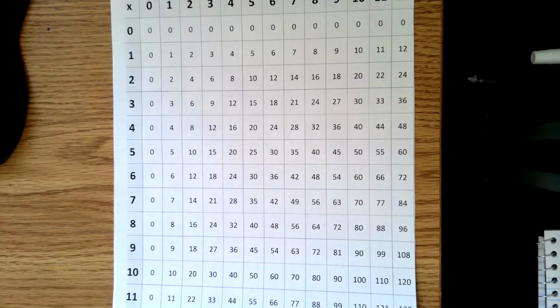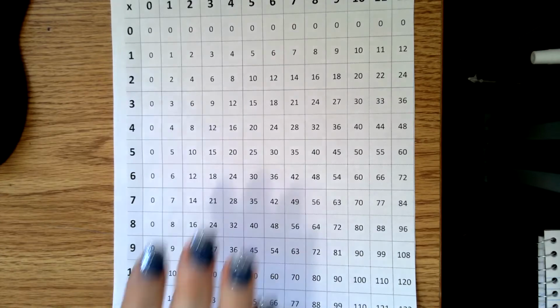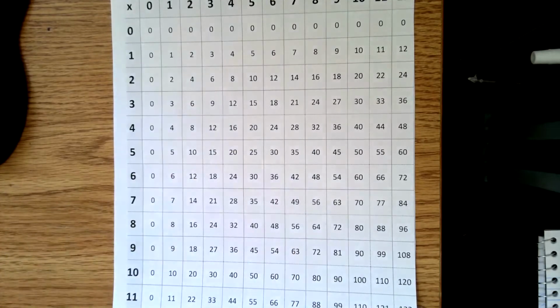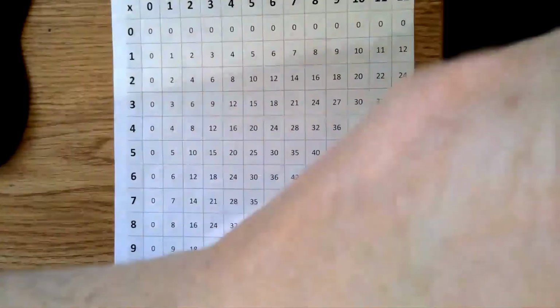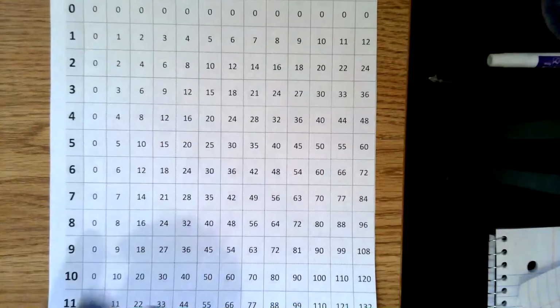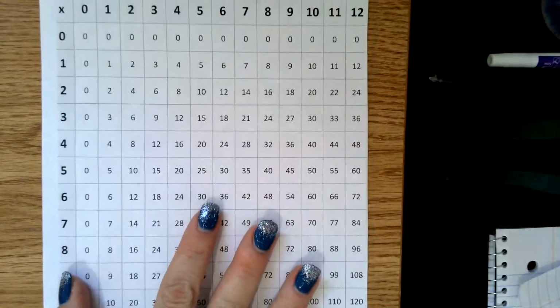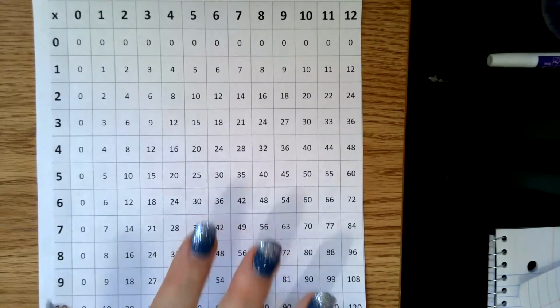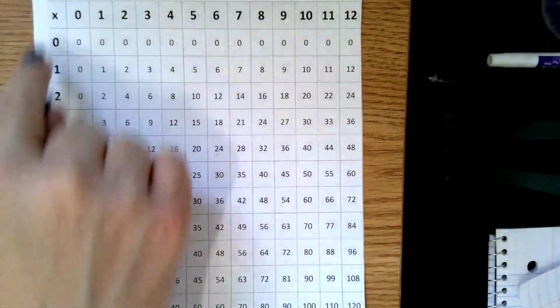So today we're going to be working with a multiplication chart that goes from 0 to 12. I wanted to talk to you about a couple things. First of all, we are going to be looking at patterns on a multiplication chart. You can see right here it says multiplication chart, and it starts with times 0.